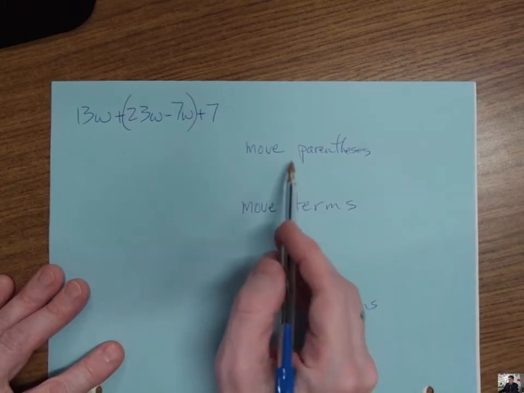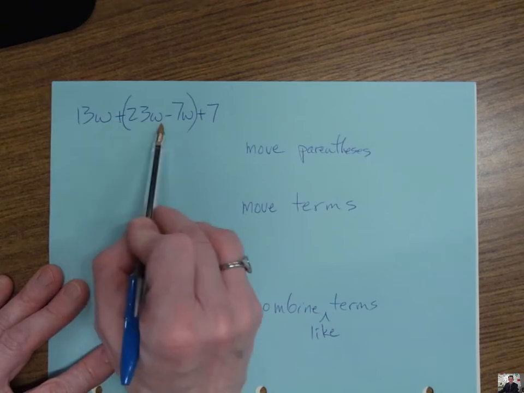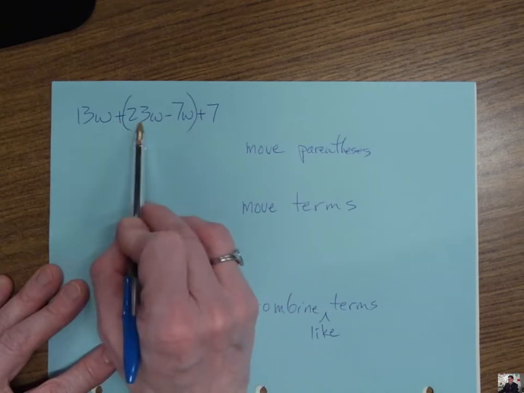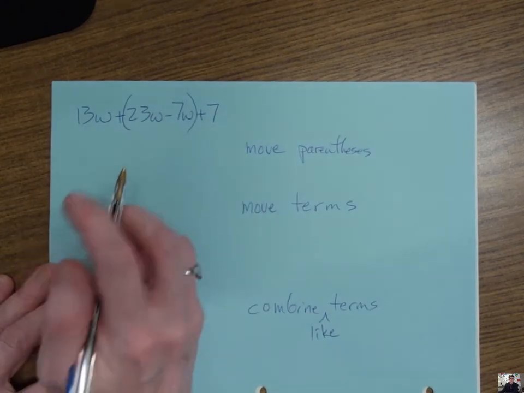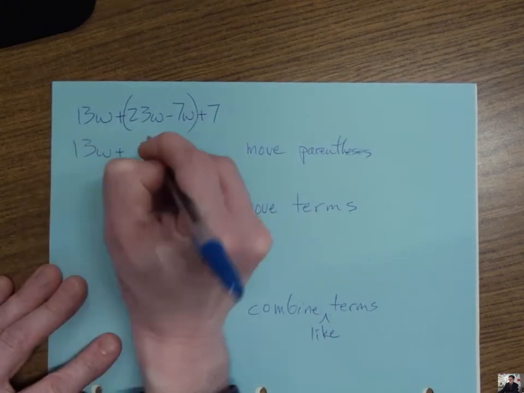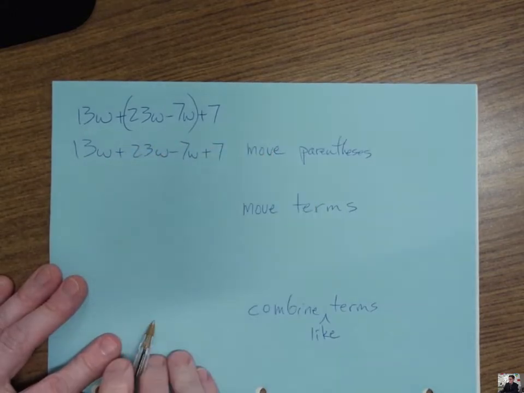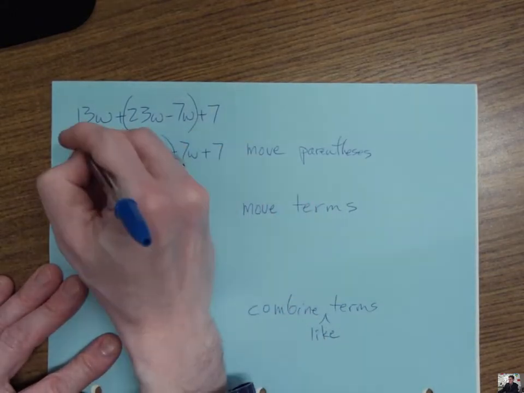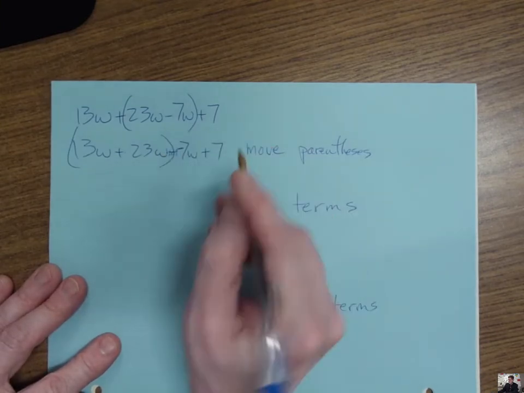So what do I mean by move the parentheses? What I mean is these parentheses around these two. There's a plus there, but I can take the parentheses off of there. I'm still writing this in the same order, but I can put the parentheses around these two instead. That minus is still there.